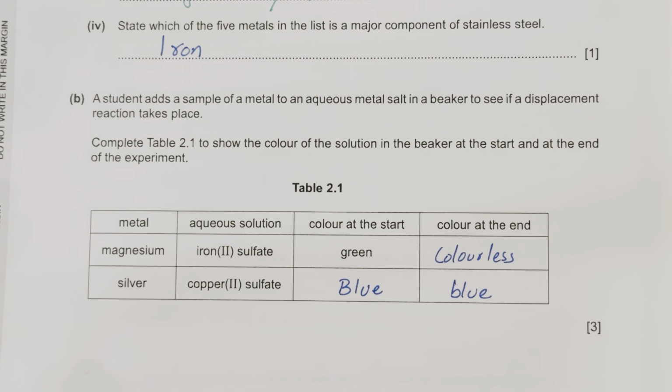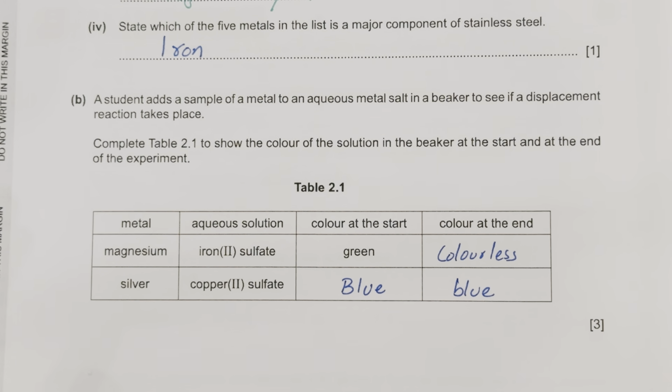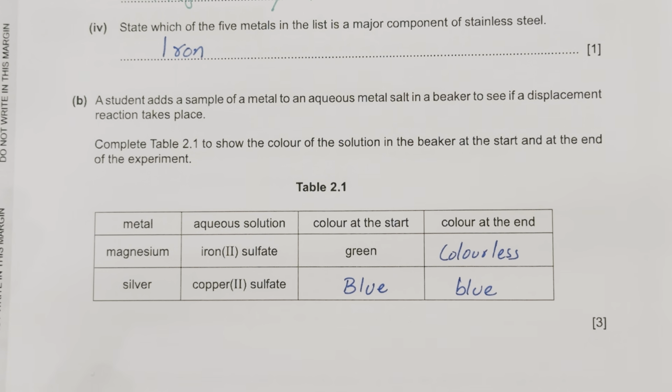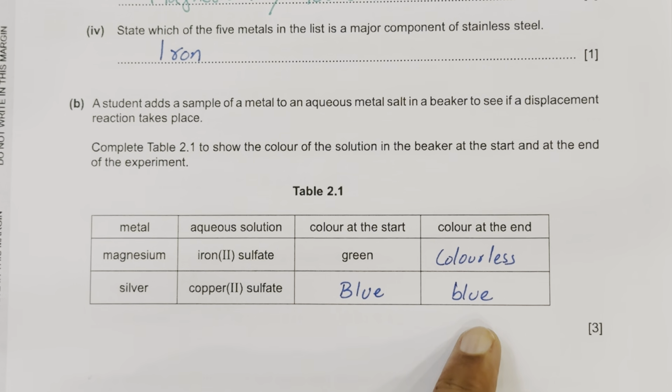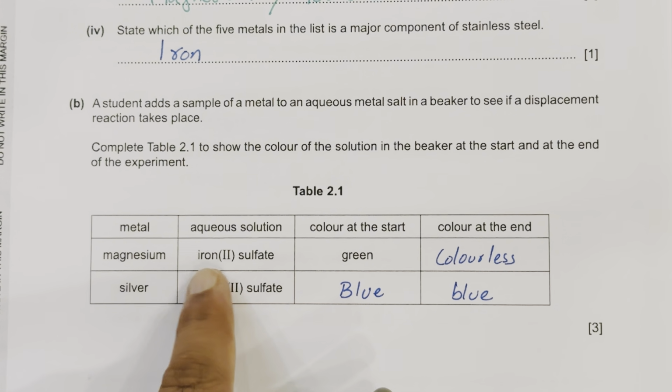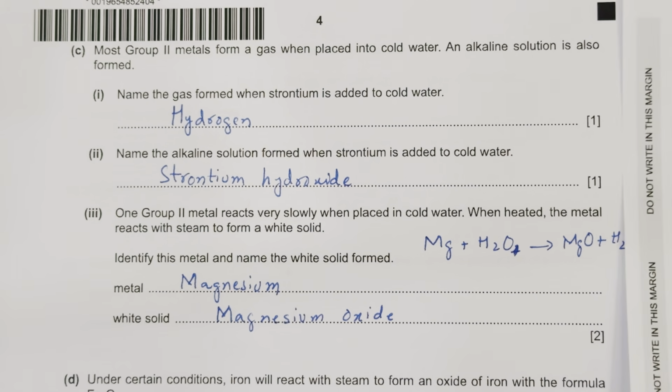Color at the start of the iron sulfate is green, and color at the end should be colorless. So you need to memorize that. And silver is from copper sulfate, and color at the start would be blue, because silver cannot displace the copper, that's why it remains blue. But over here magnesium displaces the iron, that's why it becomes colorless. Silver is less reactive compared to copper, that's why its color does not change and it does not give a displacement or chemical reaction. Okay, moving to its C part.